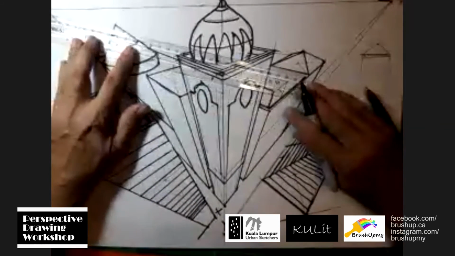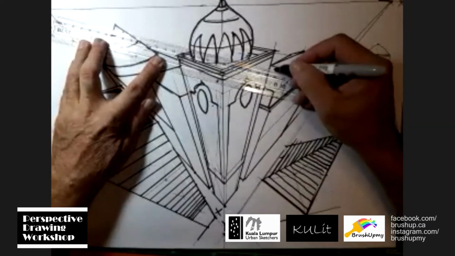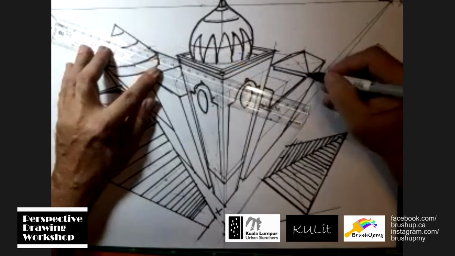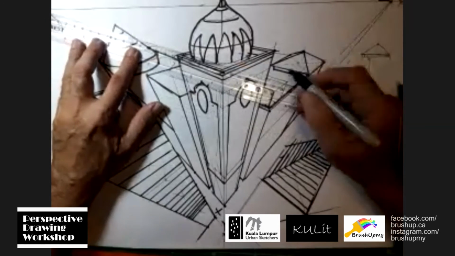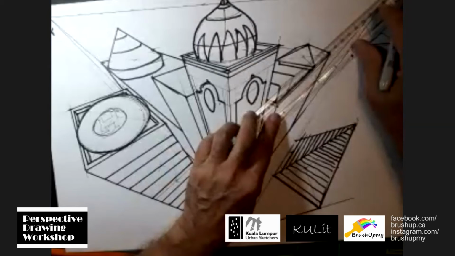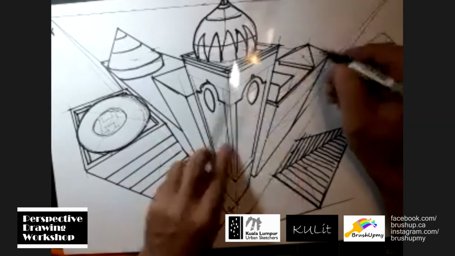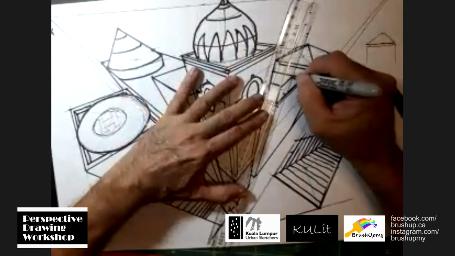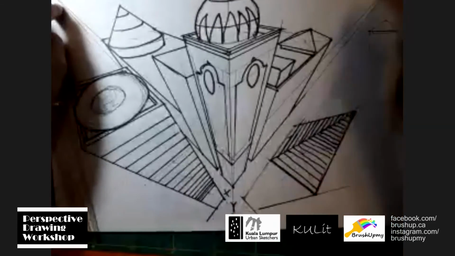And you see the pyramid roof has got to have some, okay, so that it looks a little bit more 3D. See, so far you realize that we have only been moving all these lines towards 3 points.